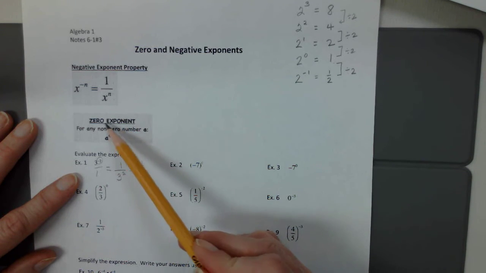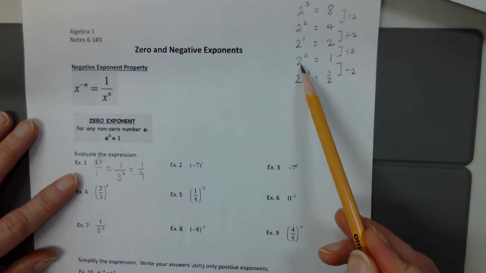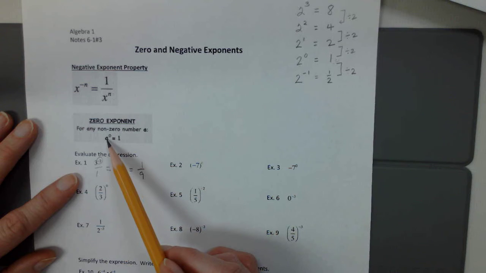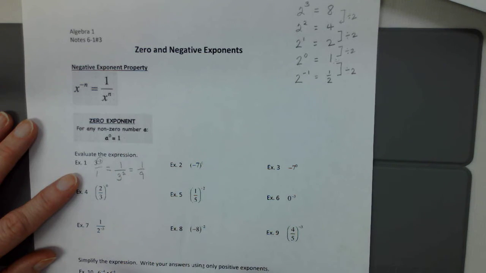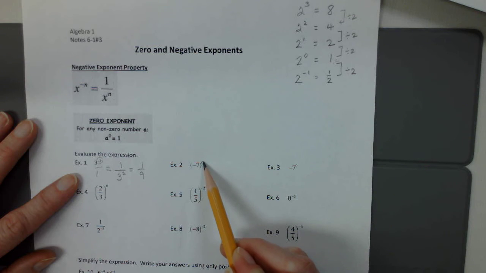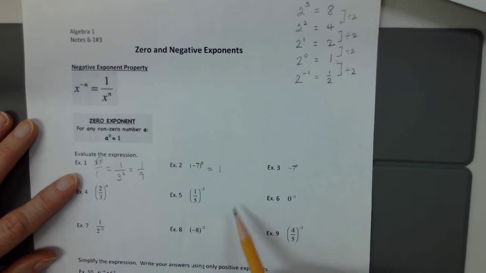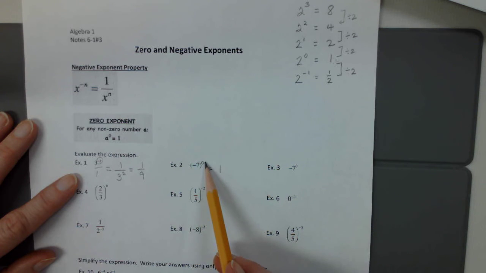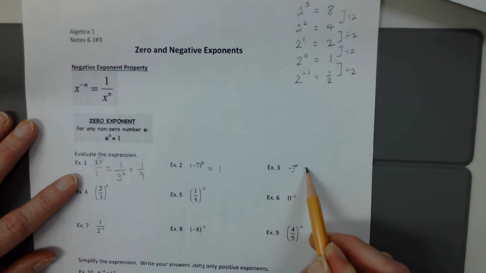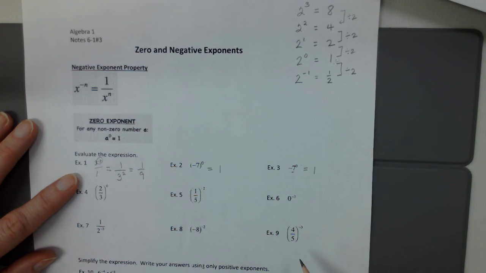Okay, the other rule is the zero exponent. Remember my table up here? 2 to the 0 power turned out to be 1. Any number to the 0 power equals 1. So example 2 over here. This is negative 7 to the 0 power. If the exponent is 0, it's going to equal 1. Doesn't matter what the base is. If it's to the 0 power, it equals 1.